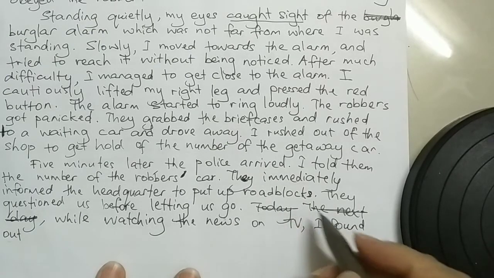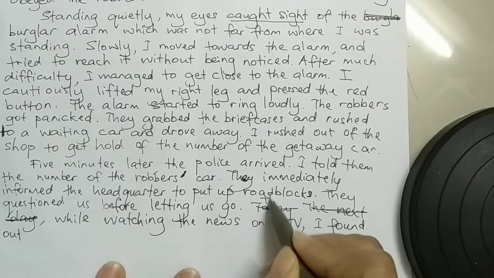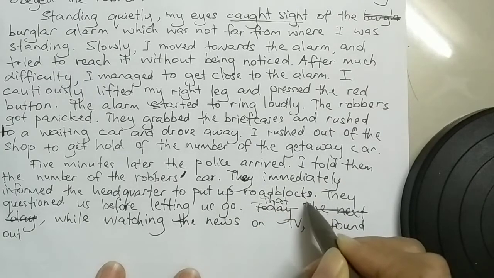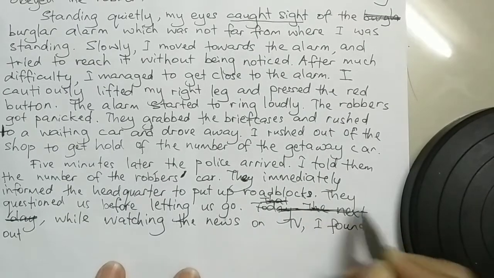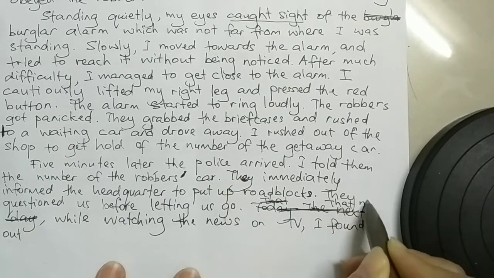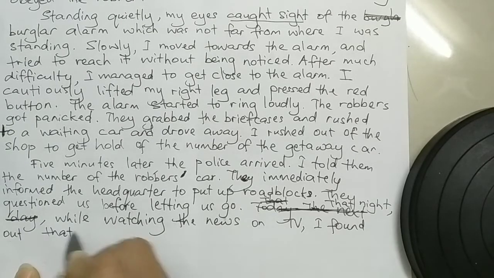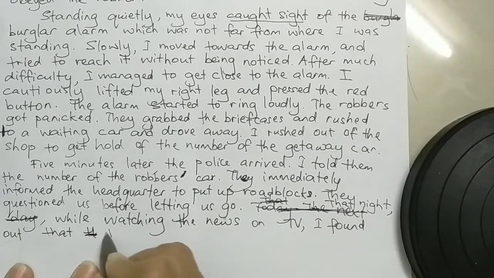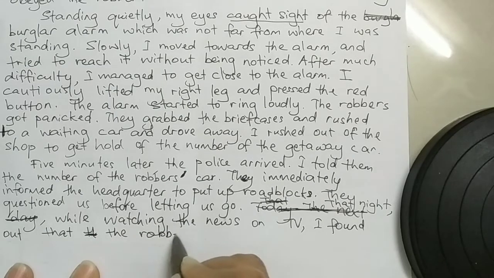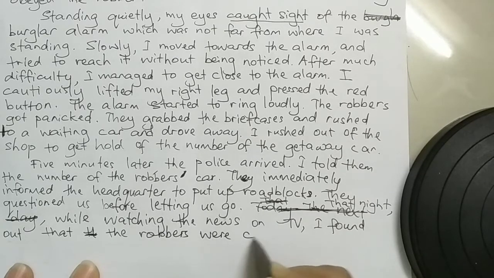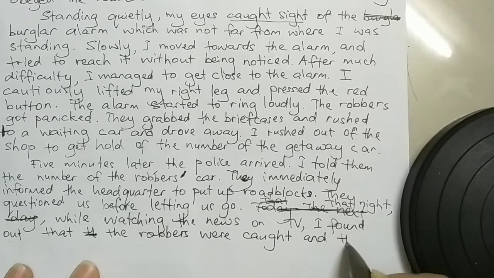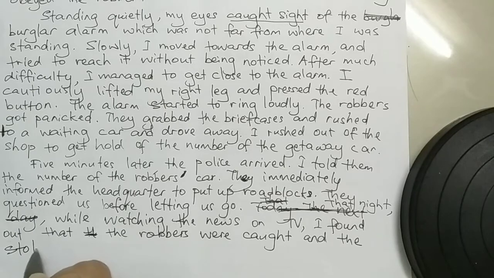Or you can say that day, that night. That night, while watching the news on TV, I found out that the robbers were caught and the stolen goods recovered.